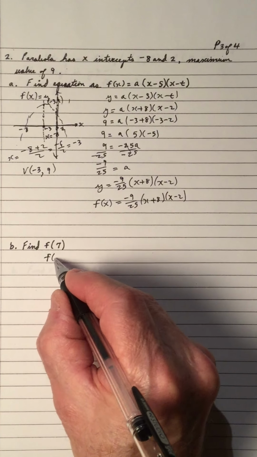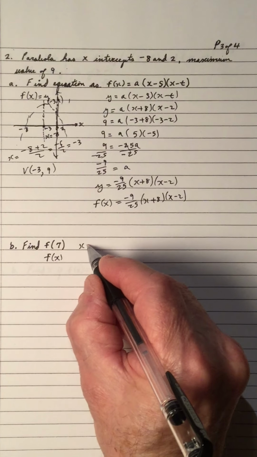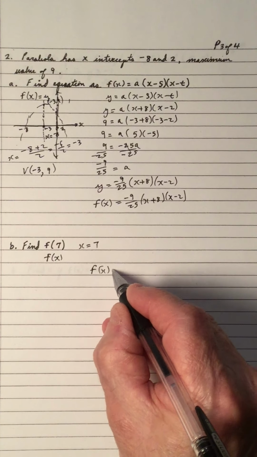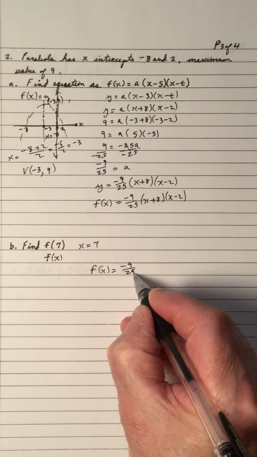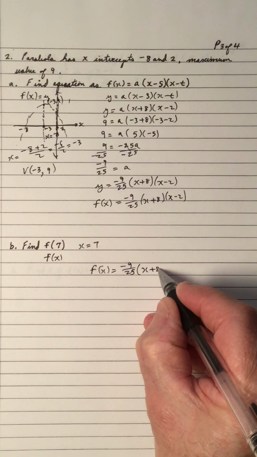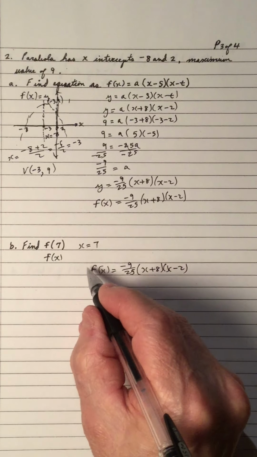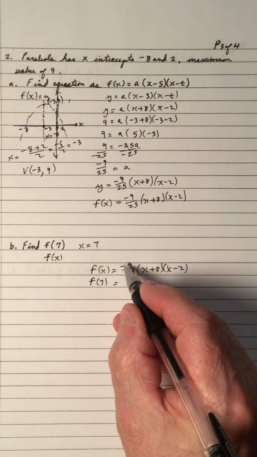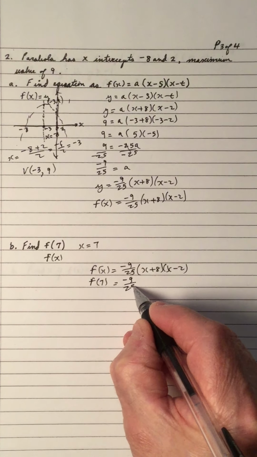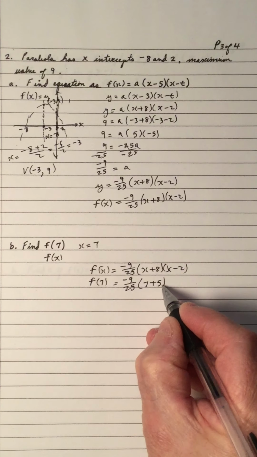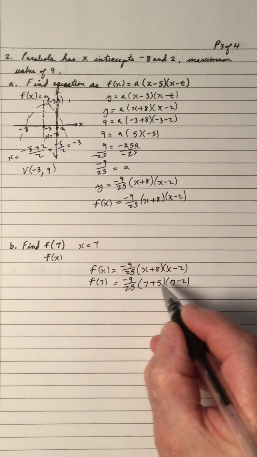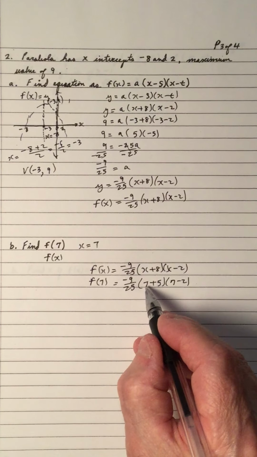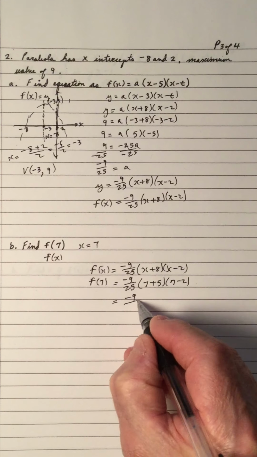Remember, the f of x. So that means x is equal to 7. So f of x is negative 9 over 25, x plus 8, x minus 2. So the f of 7 means x is 7. So I'll put 7 in my equation. 7 goes into place of x. Again, the f of 7, x is 7, and I simplify the equation.